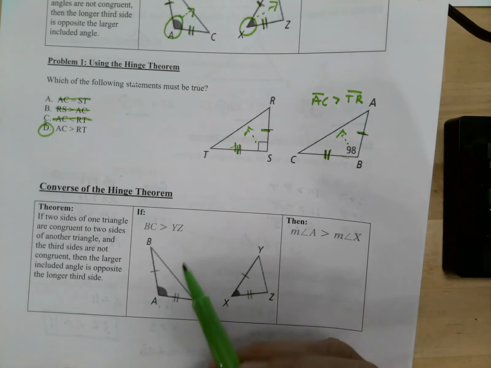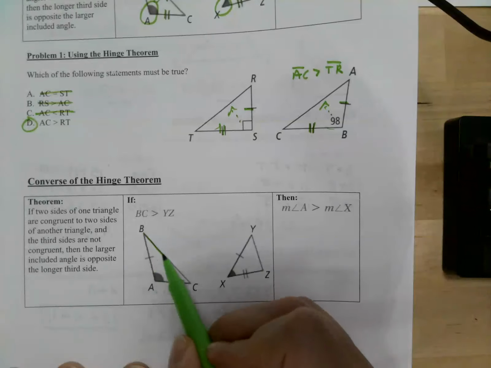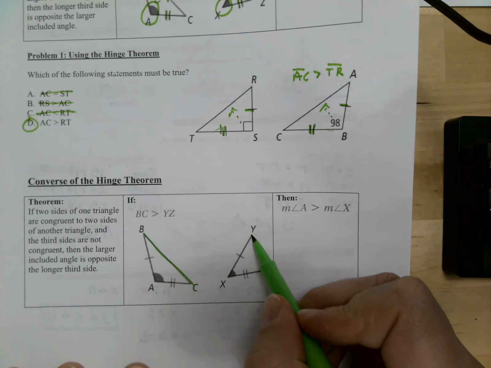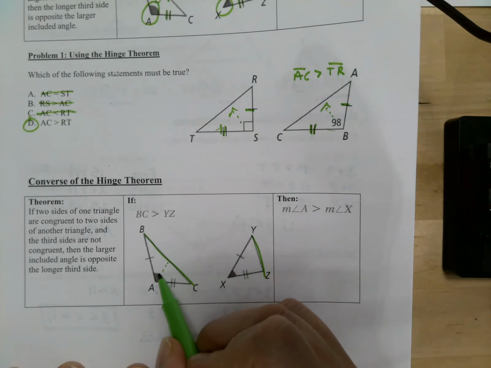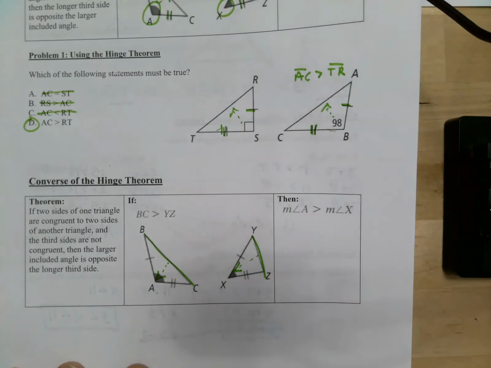Now, the converse of that is basically the same thing, but thinking of it in the opposite direction. If I know the length of BC right here is larger than YZ, that means the angle across from this, angle A, is greater than angle X.